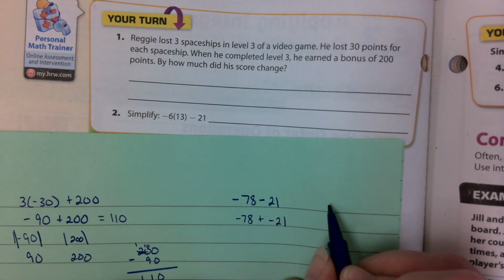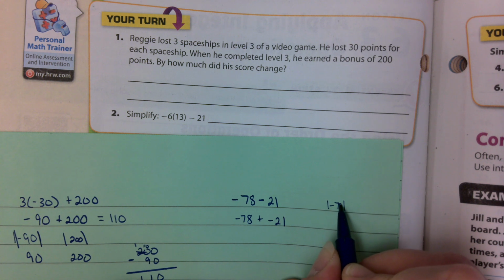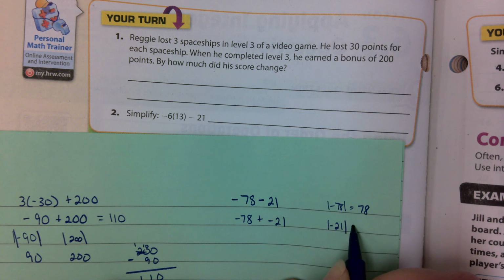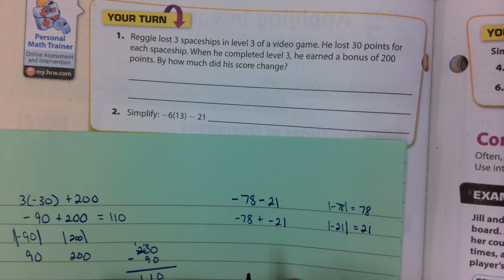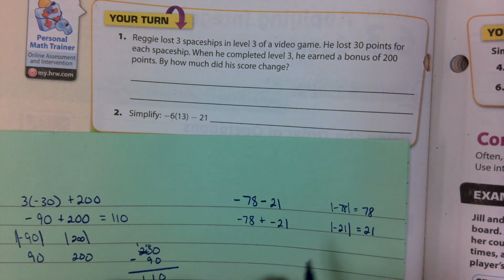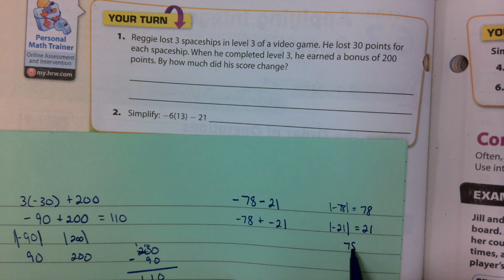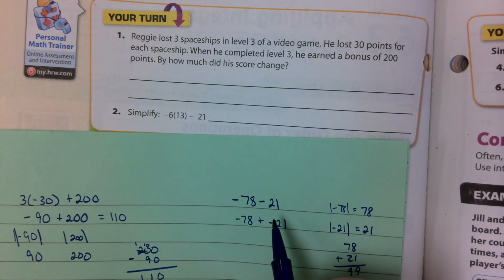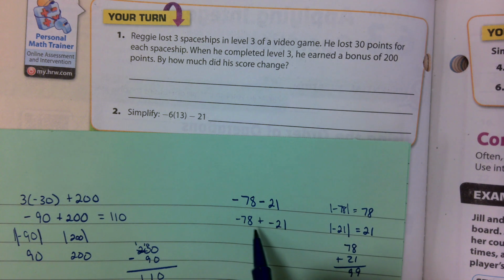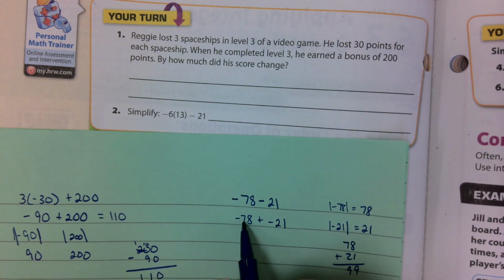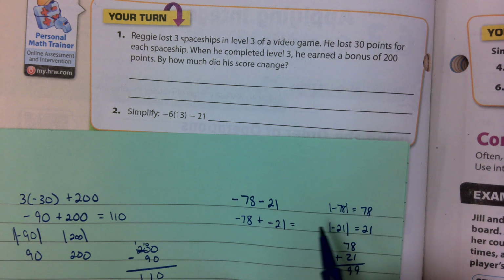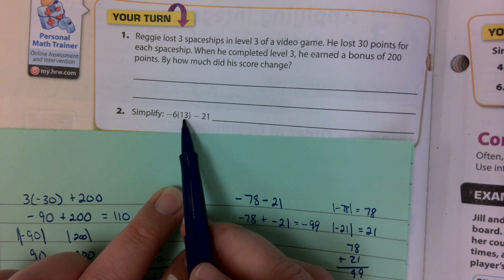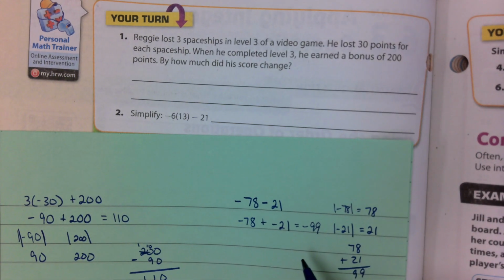So the absolute value of negative 78 is 78, and the absolute value of negative 21 is 21. And we're going to find the sum of those. So 78 plus 21, 99. All right. And then it says to use your sign of your original integers, which is negative. So negative 78 plus negative 21 is equal to negative 99. So when I simplify negative 6 times 13 minus 21, I get negative 99.